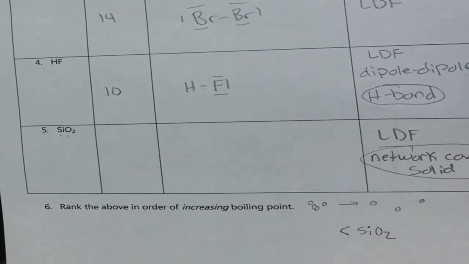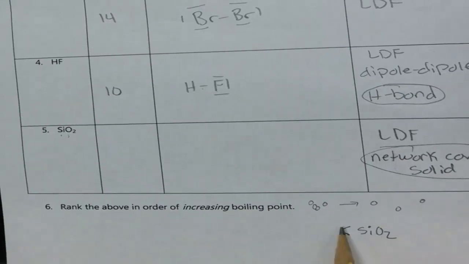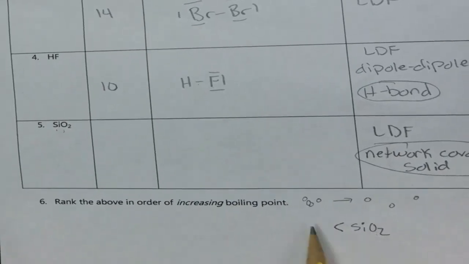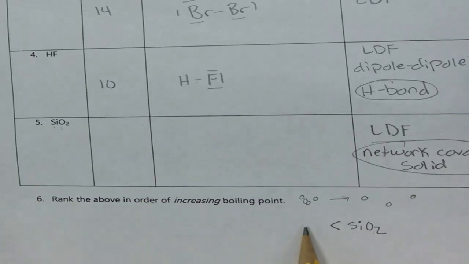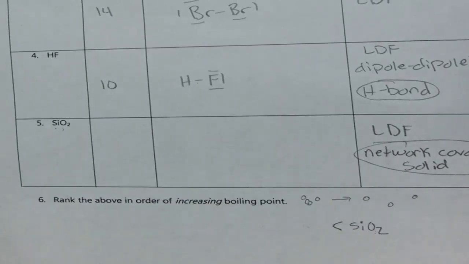That is the largest. Now we are going to use greater than or less than signs. We are not going to number or create some random key that makes no sense. We are going to write greater than and less than signs. So silicon dioxide is greater than this, and this would be smaller than the silicon dioxide.